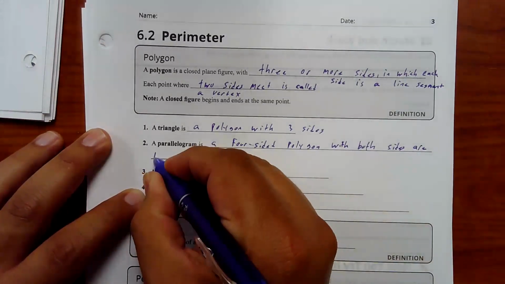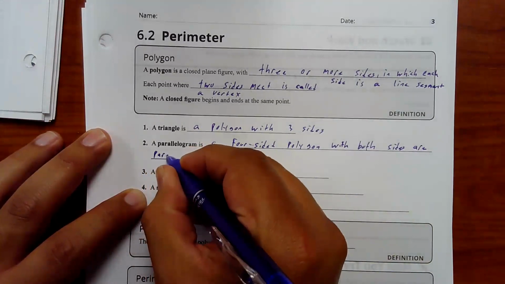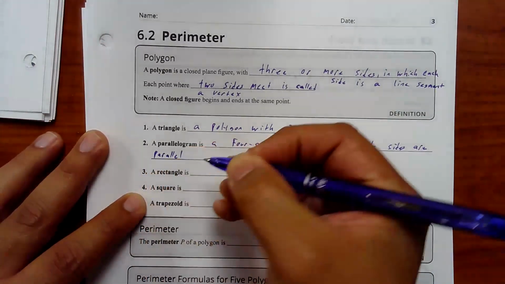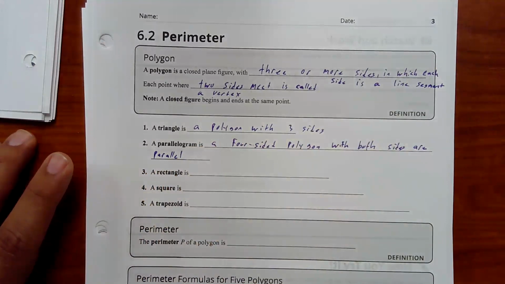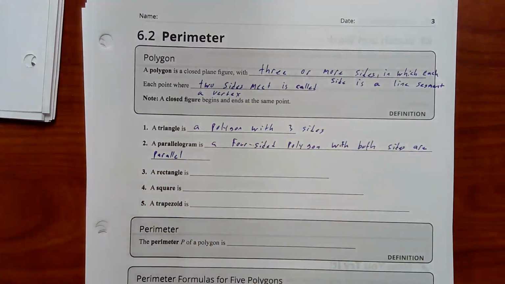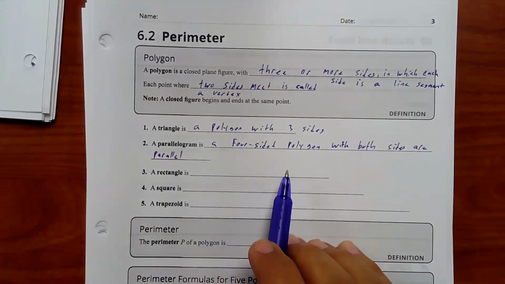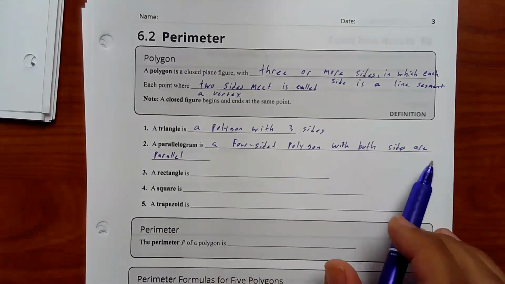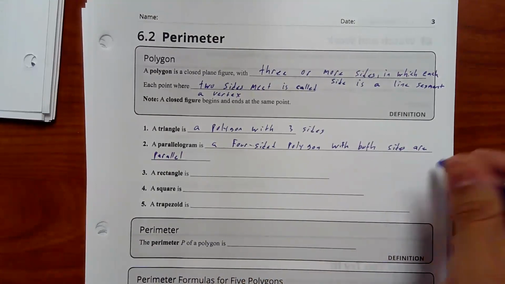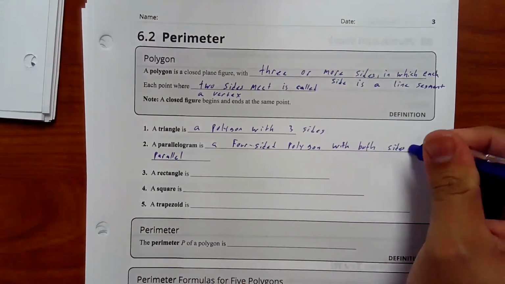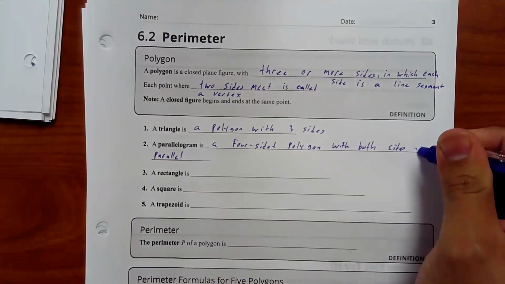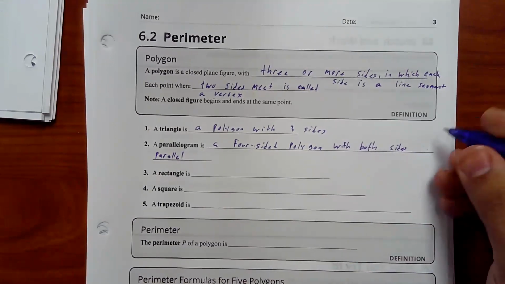Are parallel. A 4-sided polygon with both sides being parallel. I should probably say that better. Sounds weird.